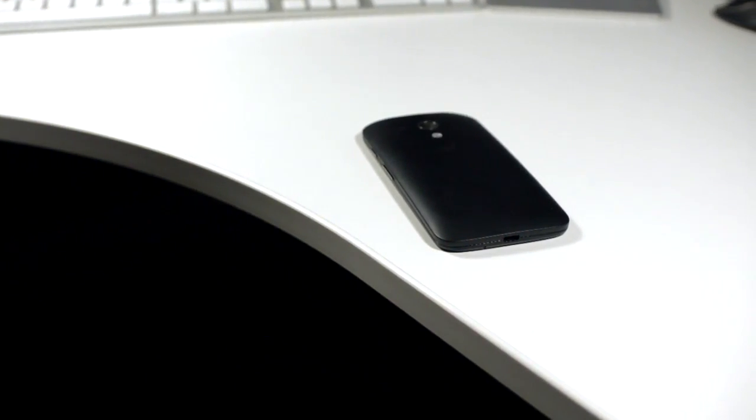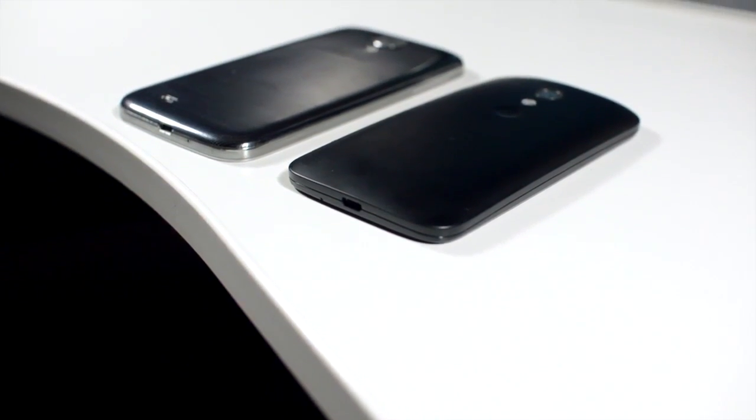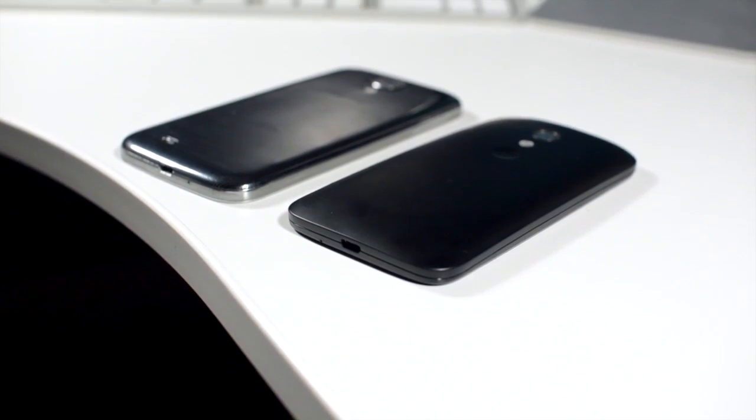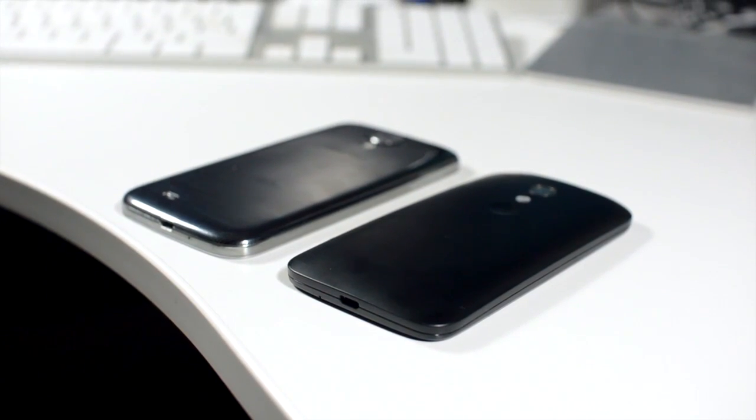As I'm sure many of you are aware, the Moto G has just been released by Motorola and Google. This is their budget smartphone. It actually costs $179 for the 8GB version off contract. We're going to be doing a quick comparison versus the Samsung Galaxy S4.